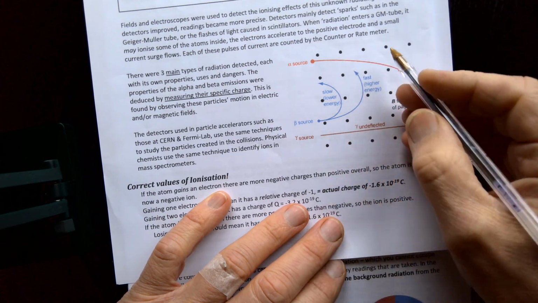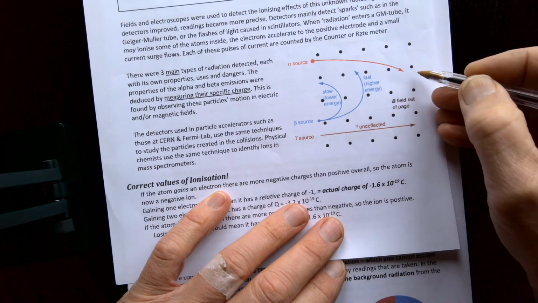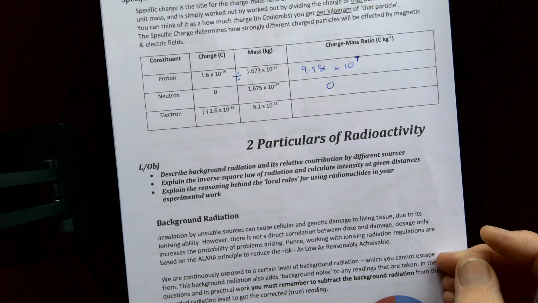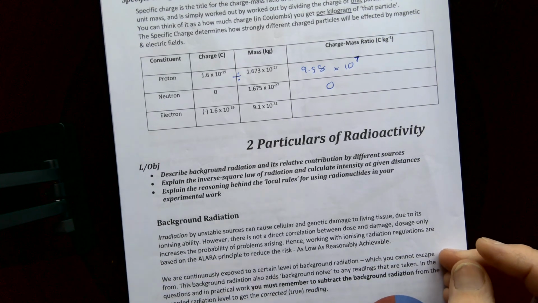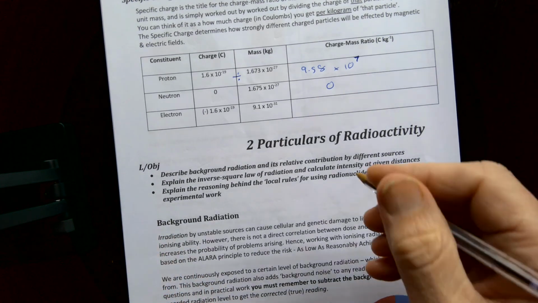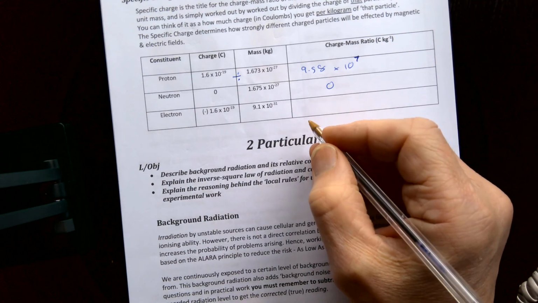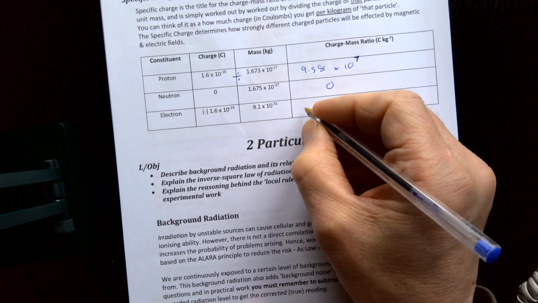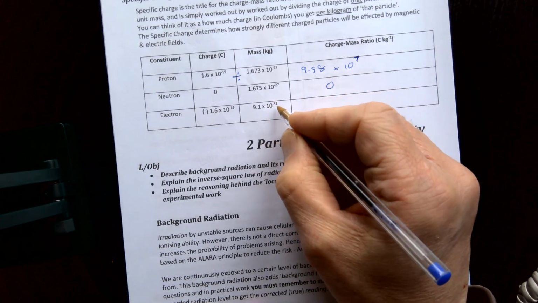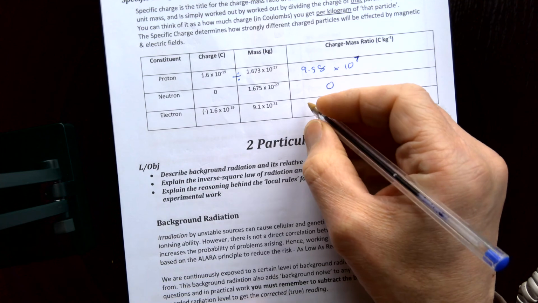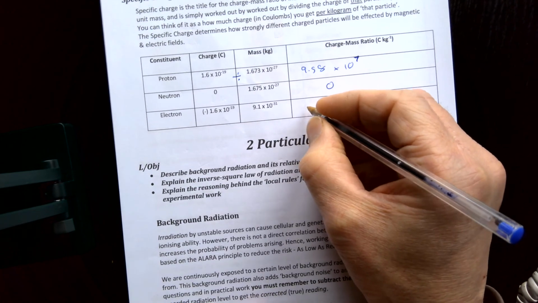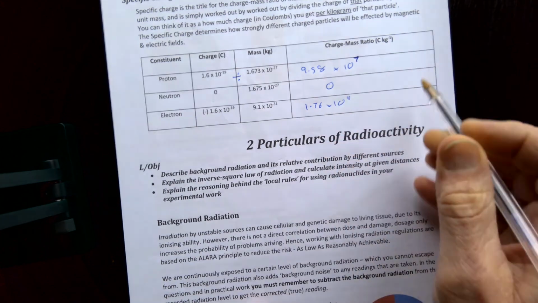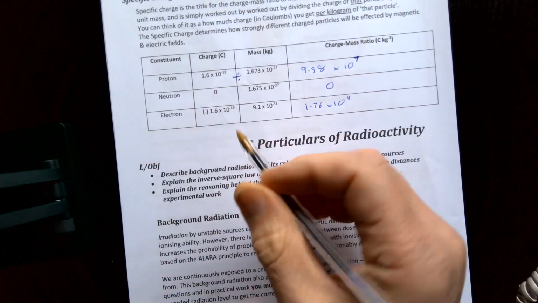Please notice with all of these, because they're leaving a trail, they will all get a tighter curve over time as they slow down. Now the interesting thing, which brings us right back to J.J. Thomson, is if you look at the value for an electron, because its mass is so much smaller, its number is so much bigger. So it is 1.76 times 10 to the 11. Again, you don't need to memorize these because you can work them out dead easily.